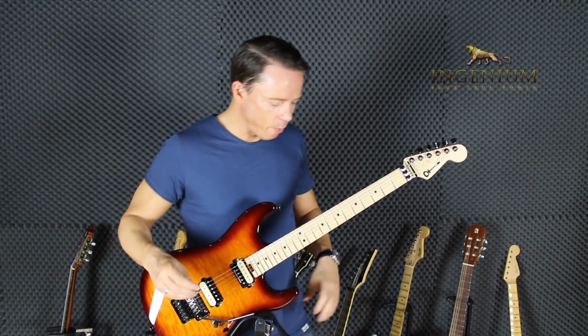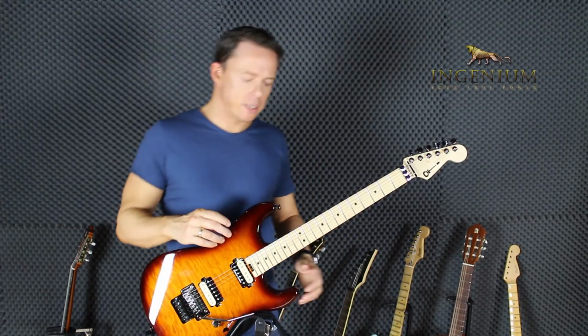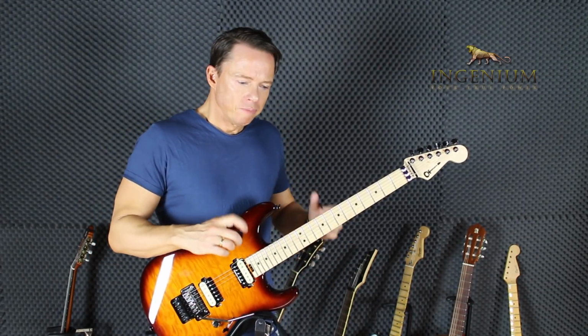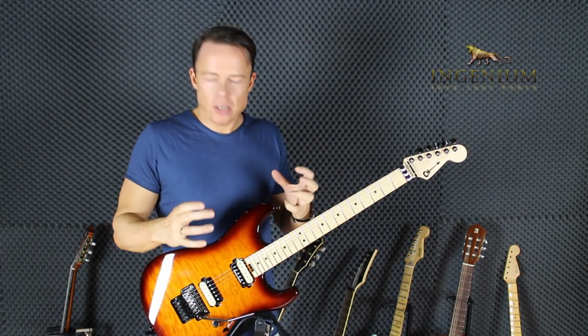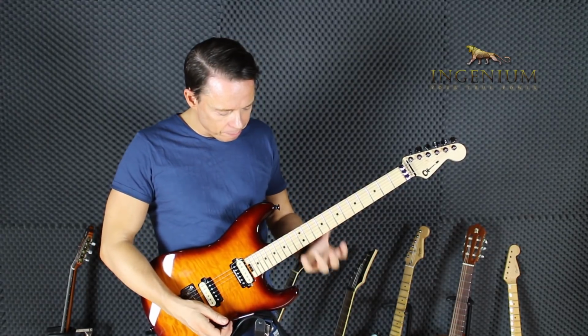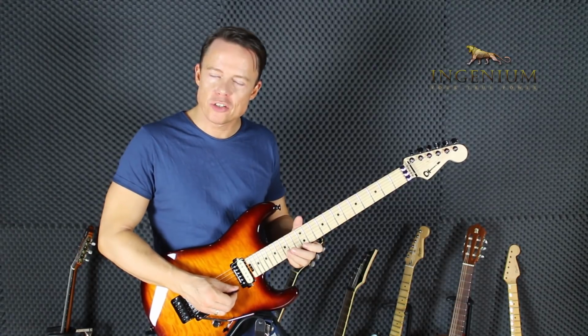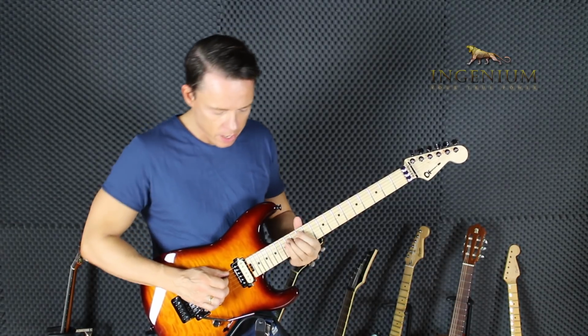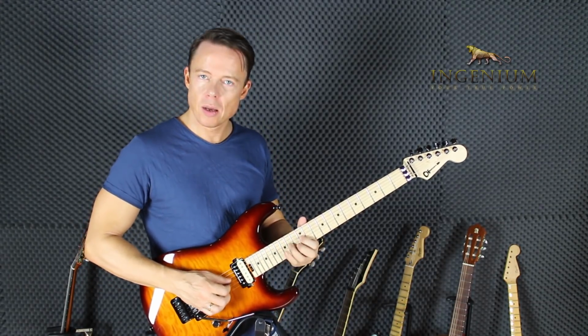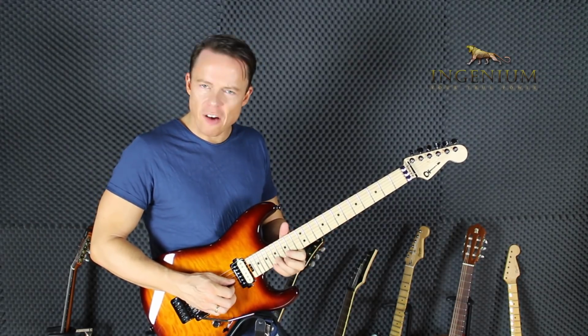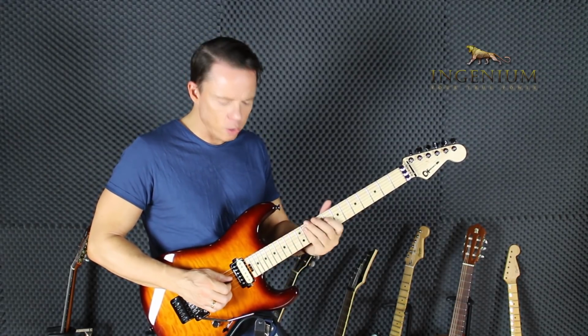Hey, I want to talk about how to sequence the pentatonic scale. The pentatonic scale has 5 notes, and it's really cool to lay it out as a 2-note per string shape. You get 5 really cool shapes that you can use for phrasing.